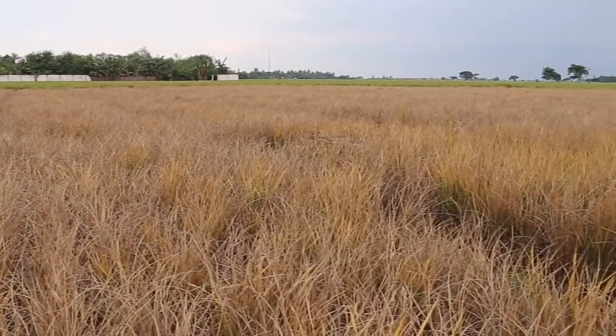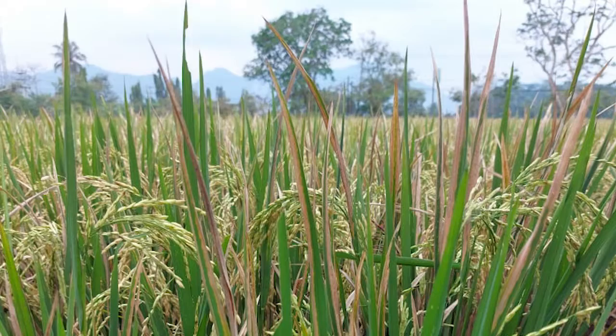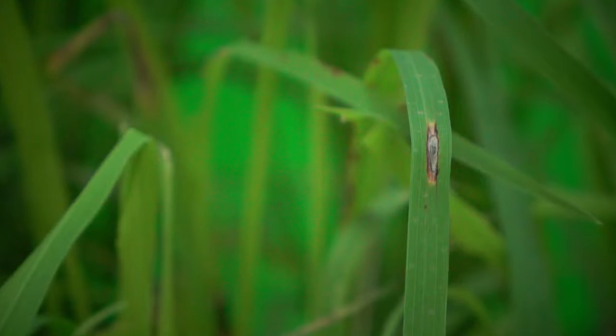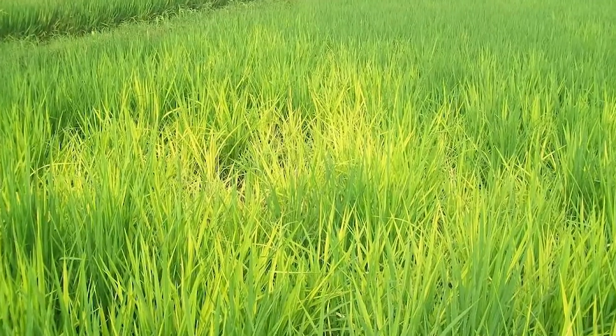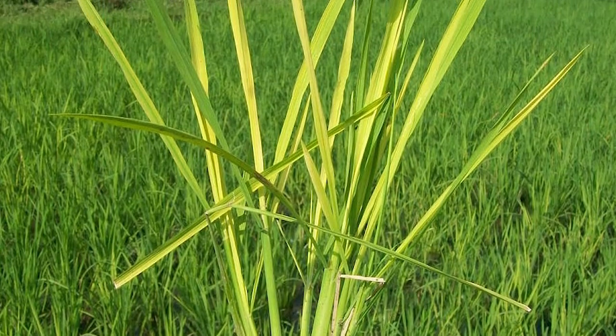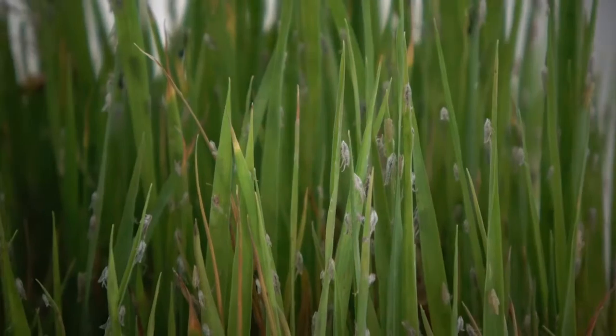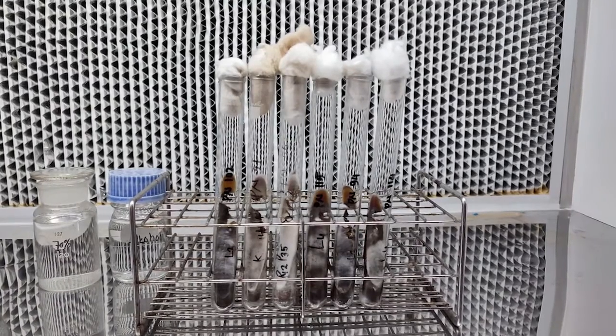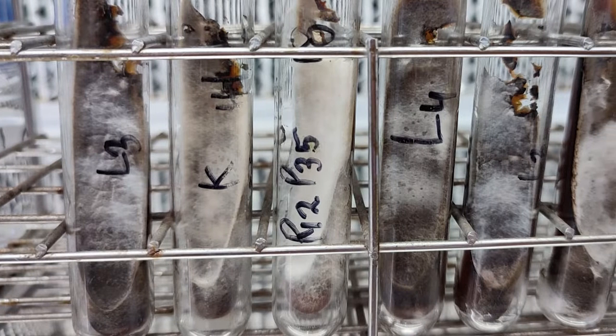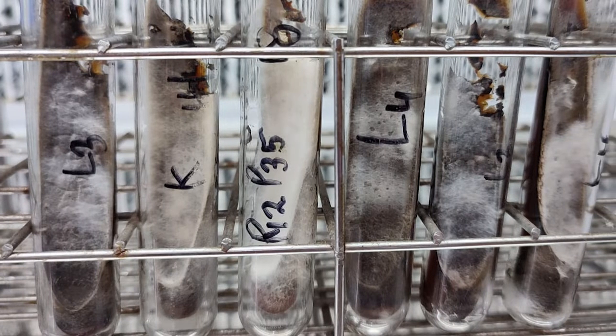Rice plant disease can be caused by pathogens from bacteria, fungi, and viruses. The main diseases in rice plants include blast, bacterial leaf blight, and tungro disease. Blast. The blast disease is caused by a pathogen from the fungal group, namely Pyricularia oryzae.